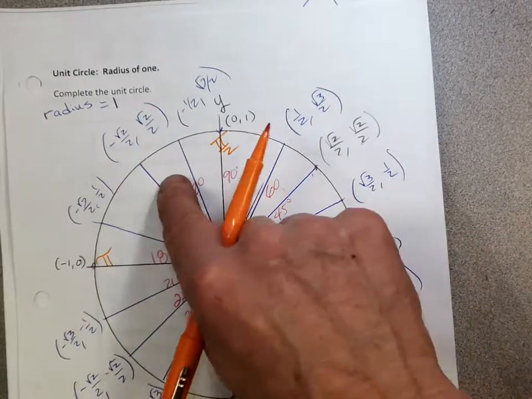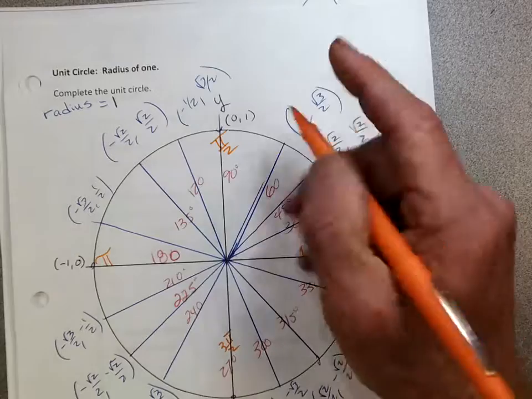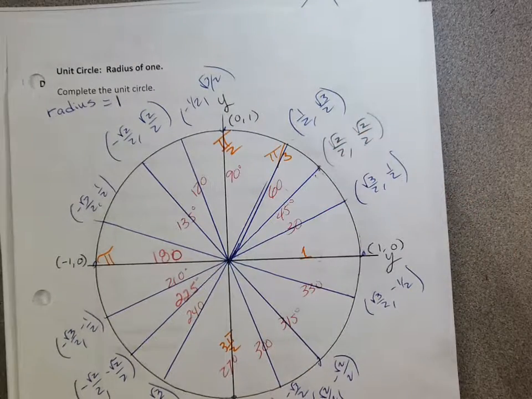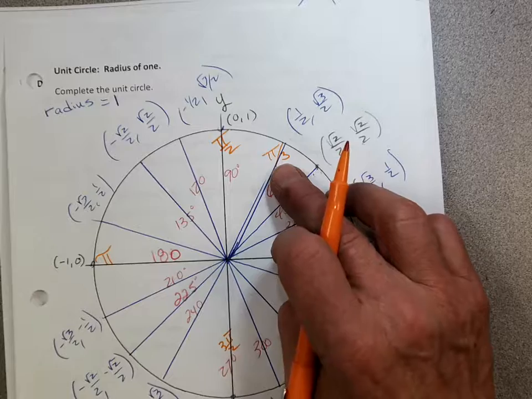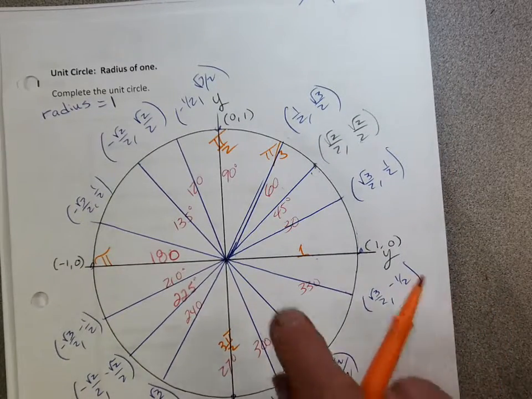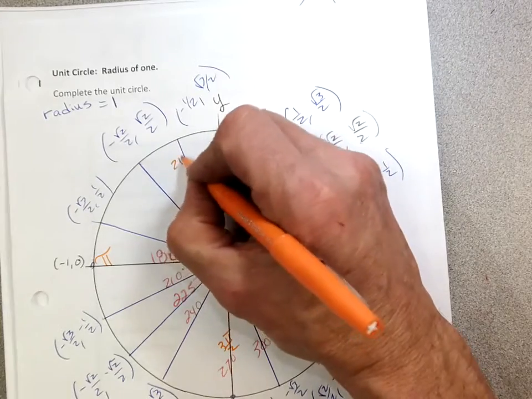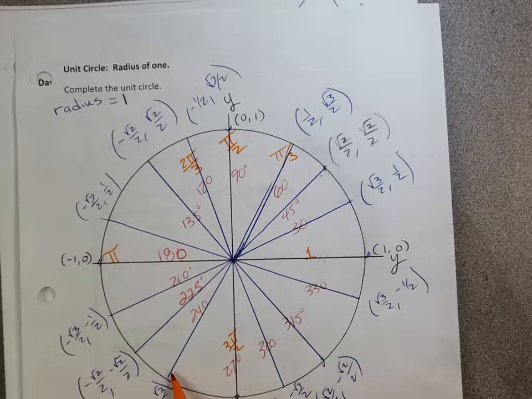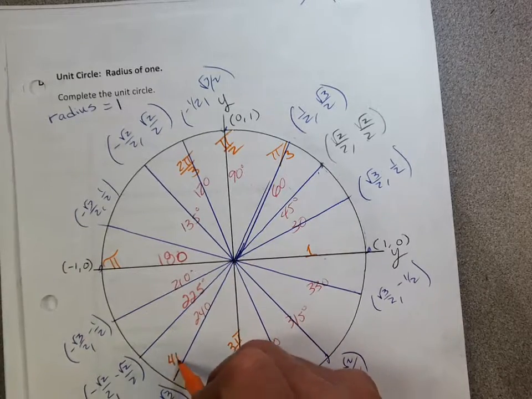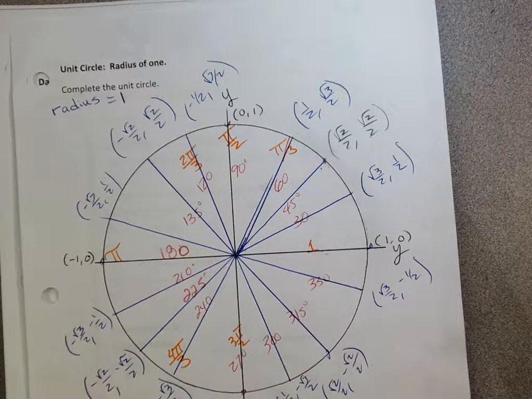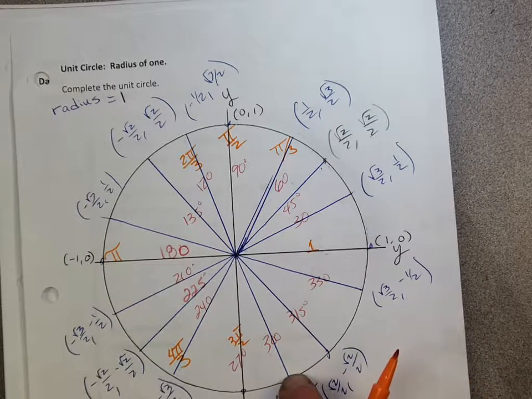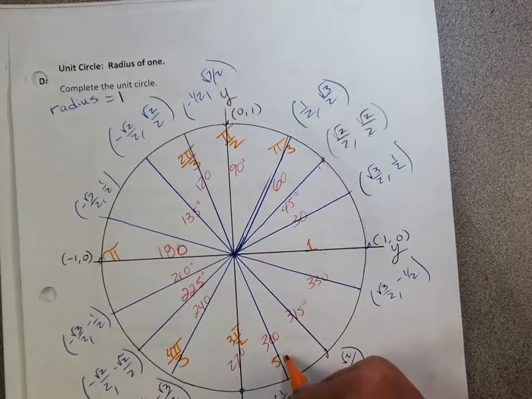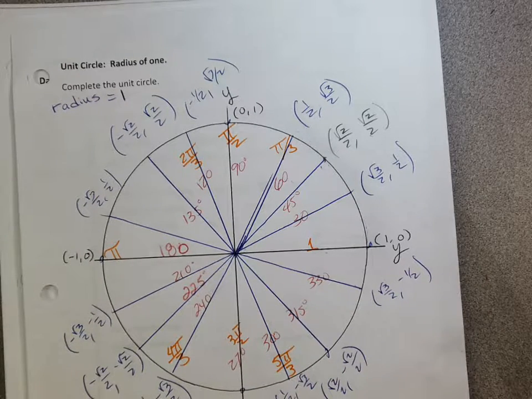Now, what about 60 degrees? Well, 60 degrees is a third of this pi. 60 degrees is a third, so this is pi thirds. It's an angle. Pi thirds radians, okay? Okay, this angle is 2 pi thirds. This angle at 240 degrees is 4 pi thirds. This angle here at 300 degrees is 5 pi thirds. Okay? These are angles. They're called radians.